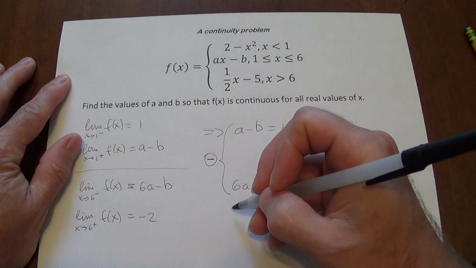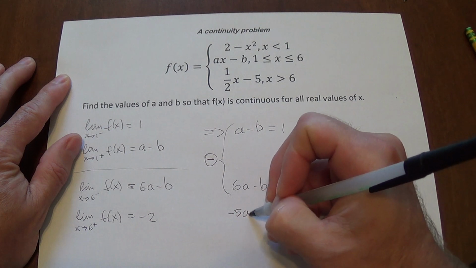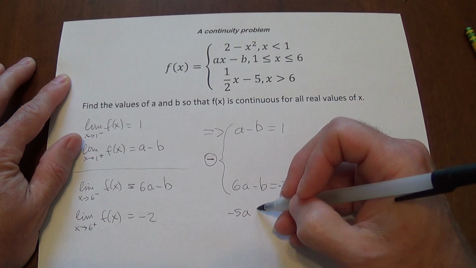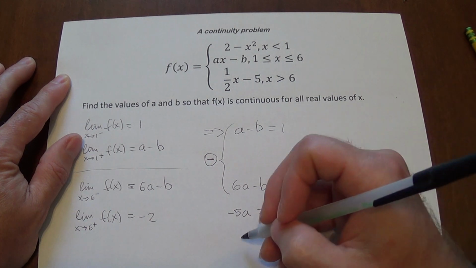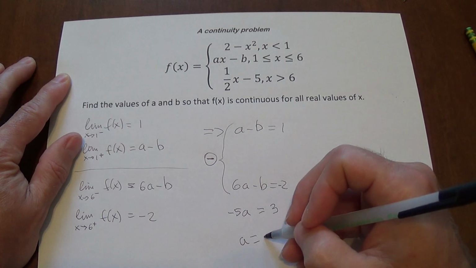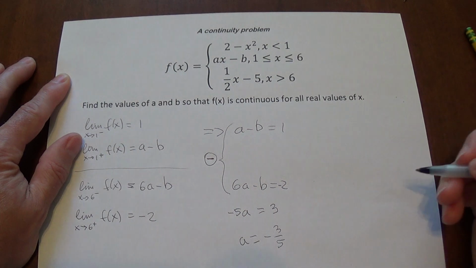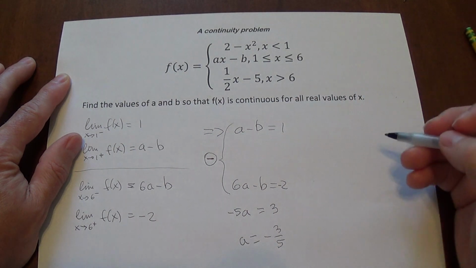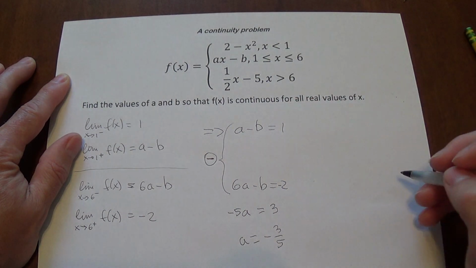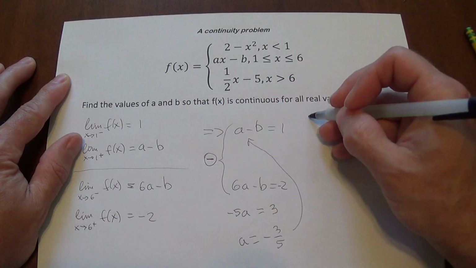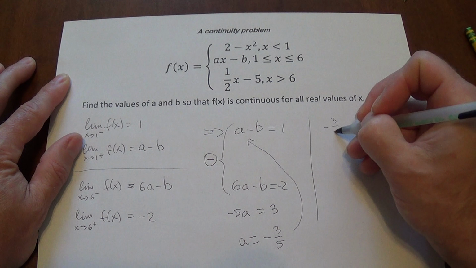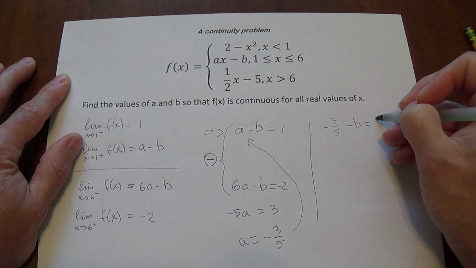So if I subtract them, I'm going to get negative 5a, b is going to cancel, equals 1 minus negative 2, which will give me 3. A is going to equal negative 3/5. And I take this value, substitute it into either one of these two equations. So let's say if I go into the first one, that's going to be negative 3/5 minus b equals 1.